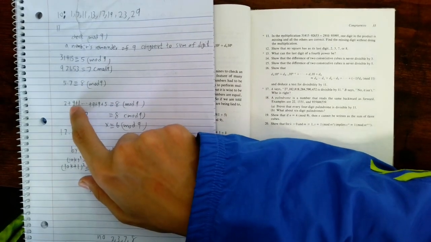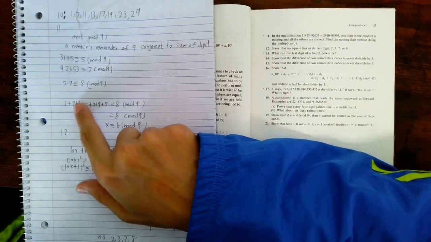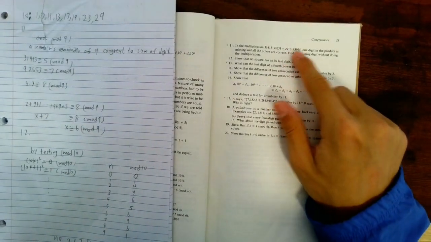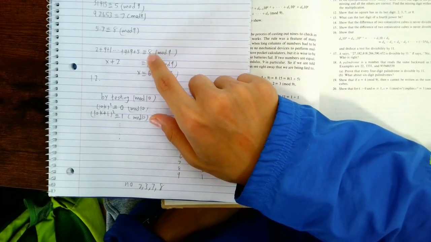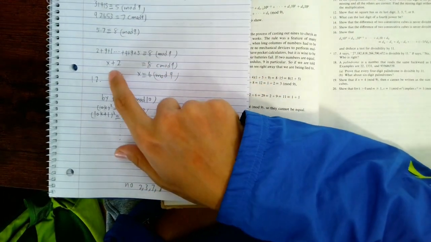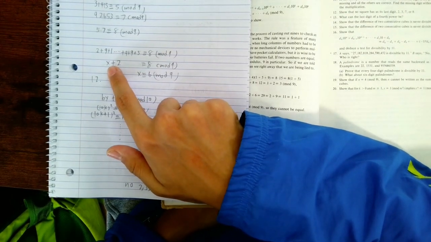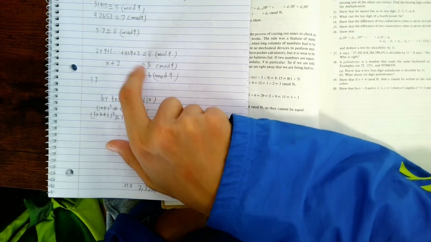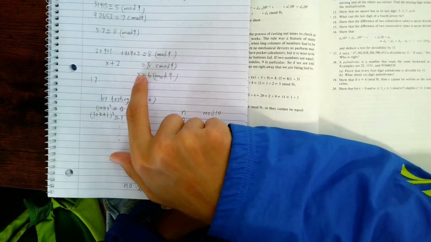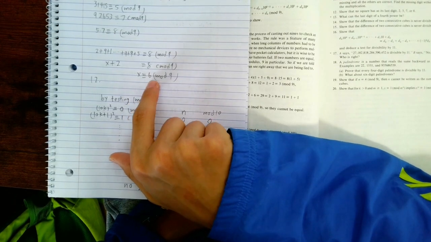So the result here should also be congruent to 8. And this mysterious number plus 2 equals 8, and we figure out x is congruent to 6.